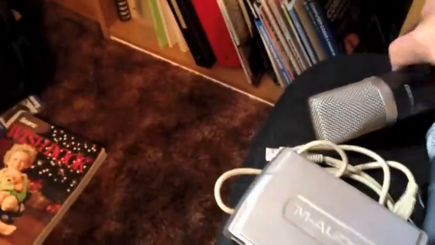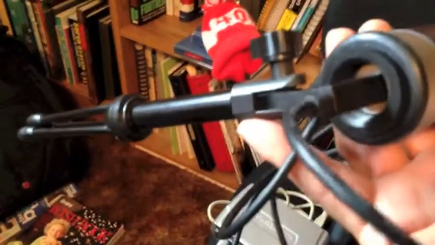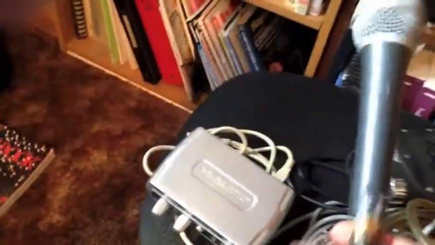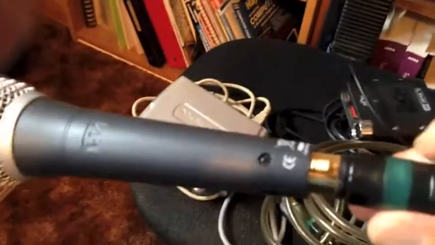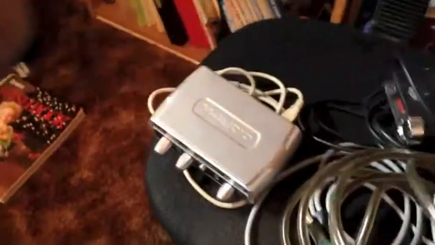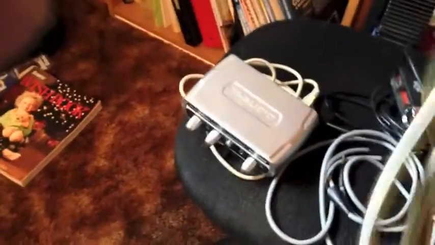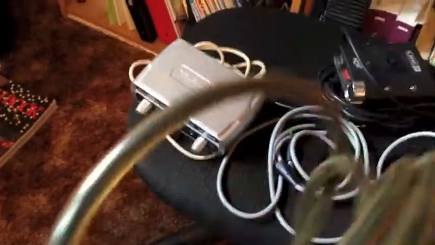Now when it comes to microphones, I use a couple, but they're all USB. I just find it easier. I don't have long cable runs, so I don't require an XLR. I do have one XLR mic, but I use what's called a light snake USB cable. And this one I do use a lot. So that's my one XLR microphone.